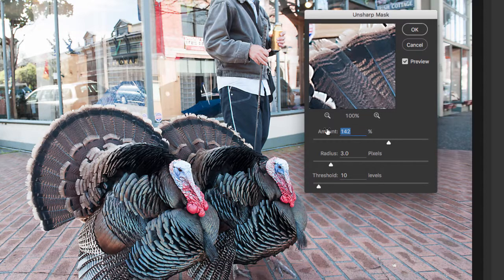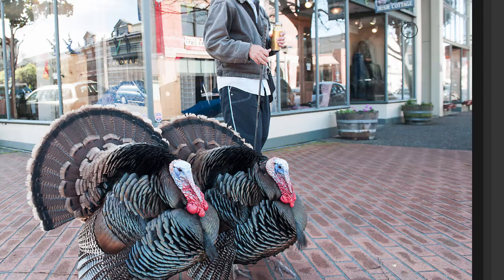Now the three things to look at are the amount of sharpening, the radius, and the threshold. As you increase the sharpening, you can start to get pixelization. Adjusting the threshold will allow you to increase the amount and still keep it from getting that pixelization. So you'll need to adjust these three sliders until it looks good to you. Hit OK, and the sharpening is done.